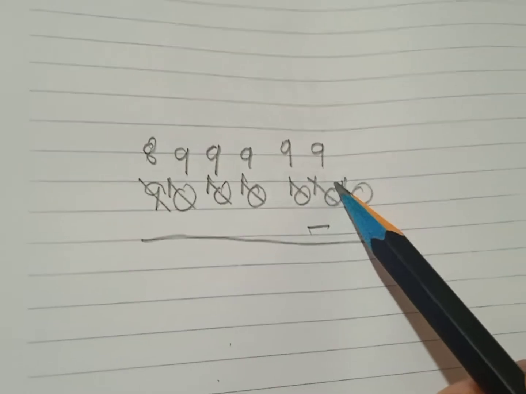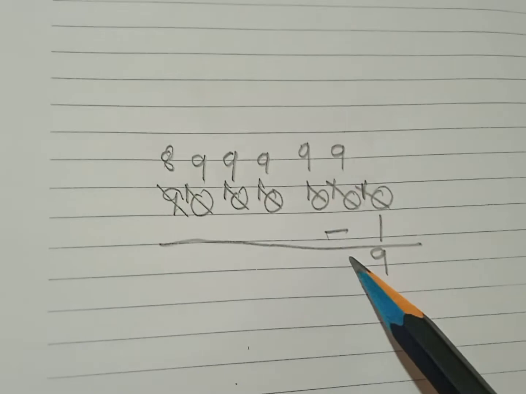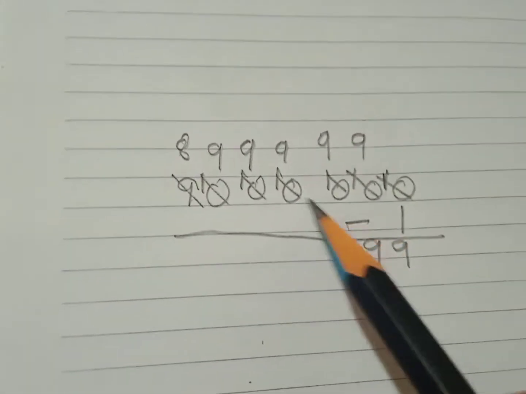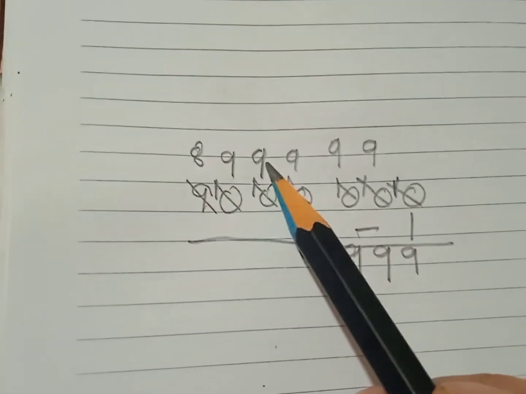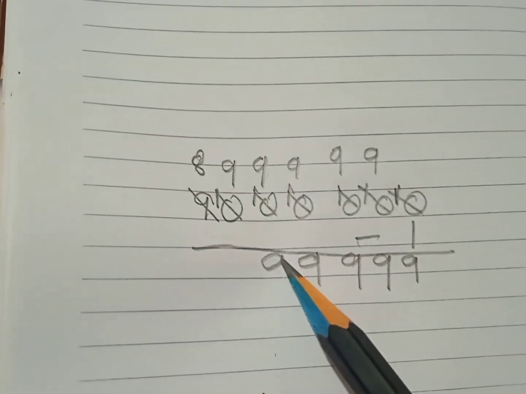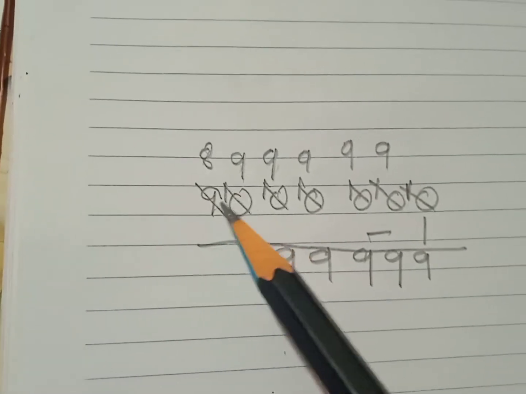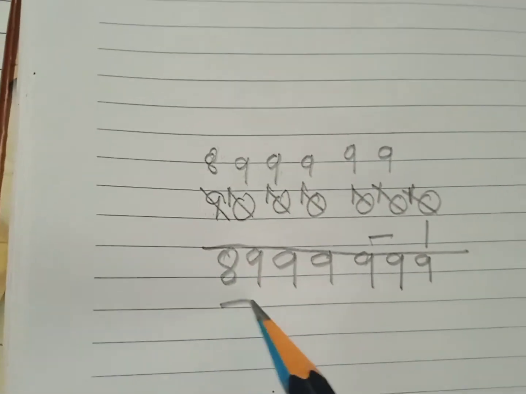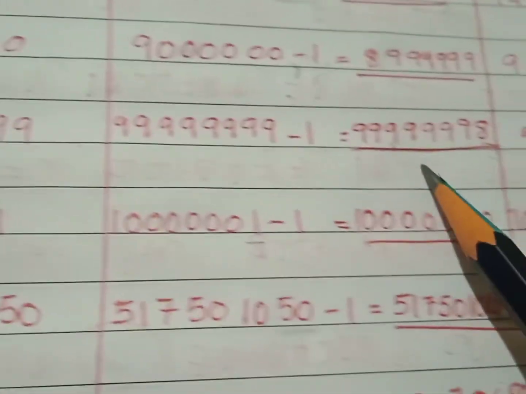So 10 ones minus 1 will give you 9. 9 tens minus nothing will give you 9 tens. 9 hundreds minus nothing will give you 9 hundreds. 9 thousands minus nothing gives 9 thousands. 9 ten thousands minus nothing gives 9 ten thousands. 9 lakhs minus nothing gives 9 lakhs. And since the first digit was converted into 8, we have 8 lakhs. So we actually have here 89,99,999 after minusing 1. So we can write that down here.